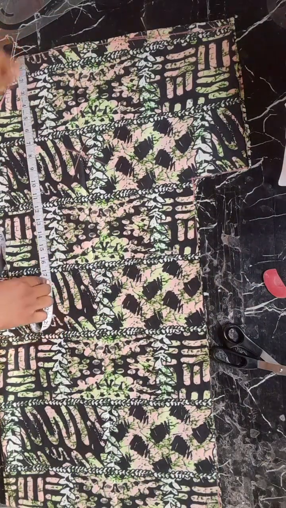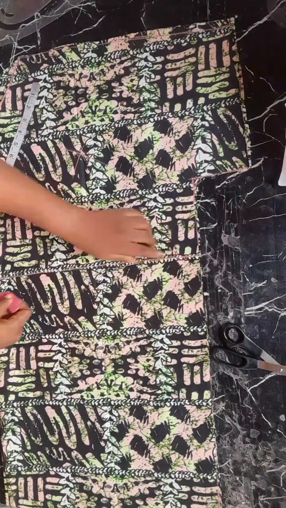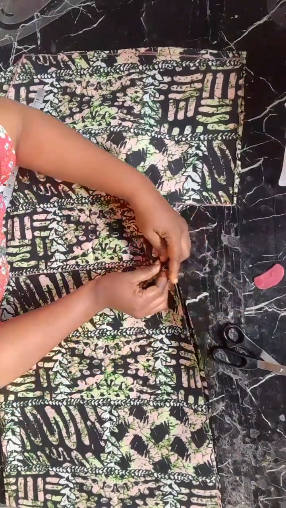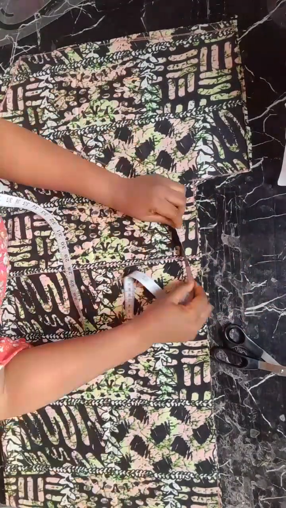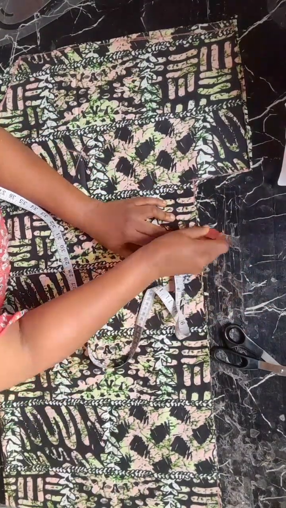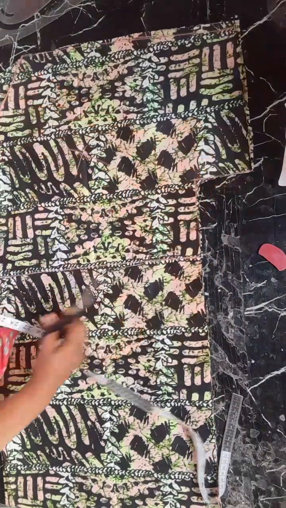Now if you want this to have shape, like you don't want it to be too bogus, I just want to show you that you can get your half length, your waist measurement, your hip measurement, and then you shape it out. But this is just going to be a straight bubu kaftan. So I just drew out my waistline and then went up by 2 inches to indicate where I'll be attaching my pockets.